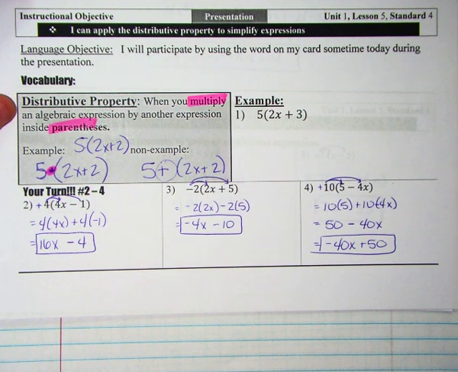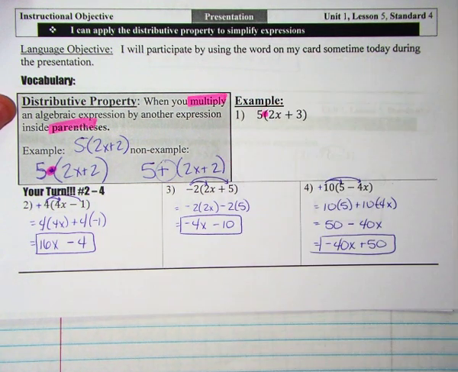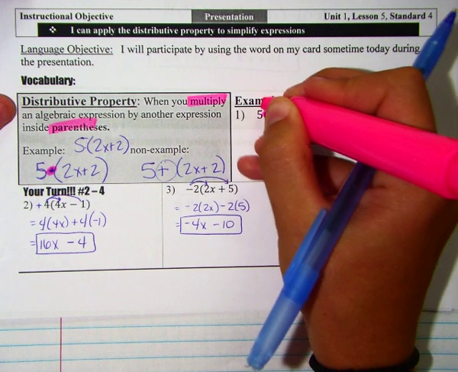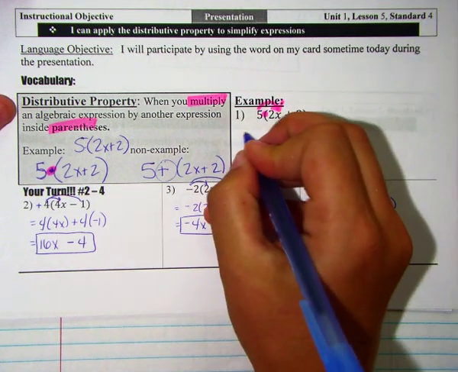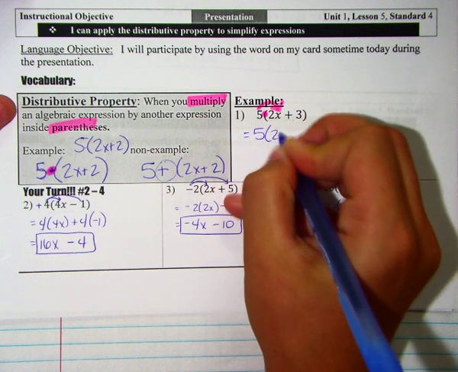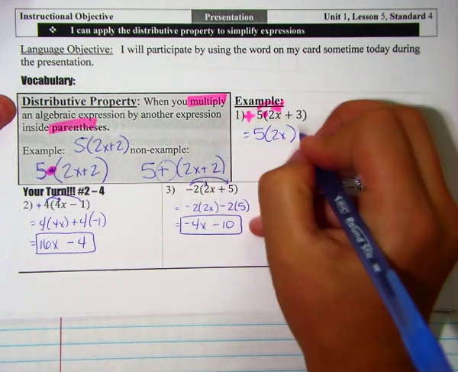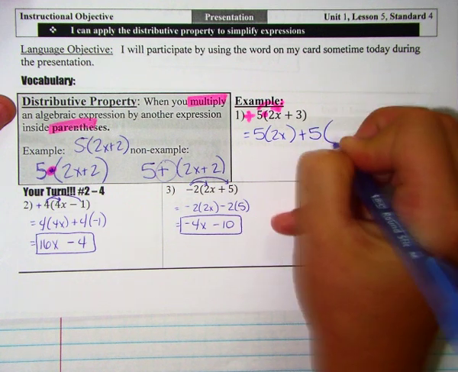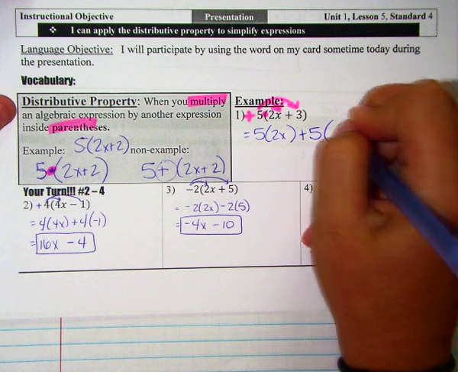Okay, so let's go ahead and do the first example here. This is 5 times 2x plus 3. So I'm going to multiply 5 times 2x, and then this is a positive 5, so it'll be plus 5 times, and I'll distribute over to this positive 3.